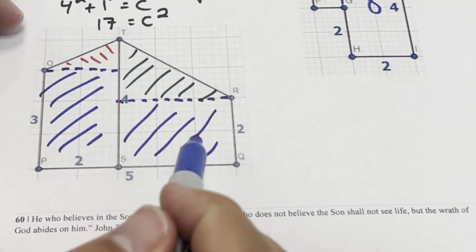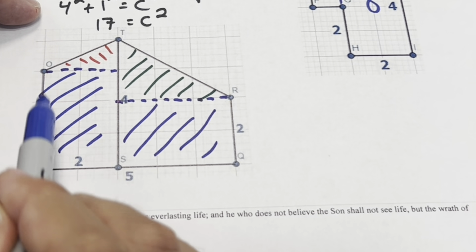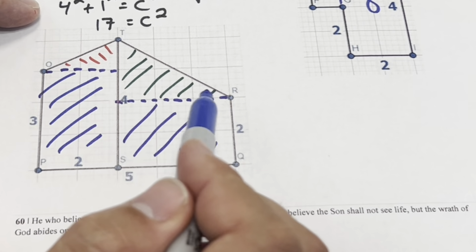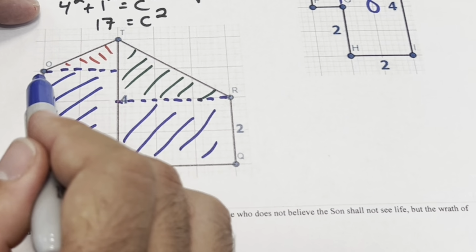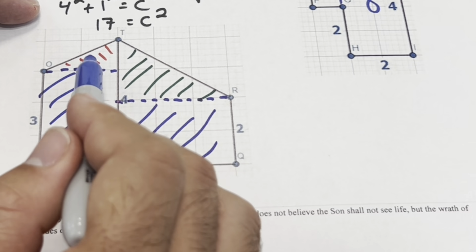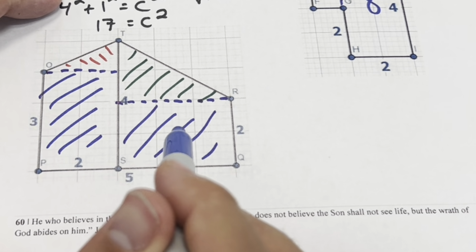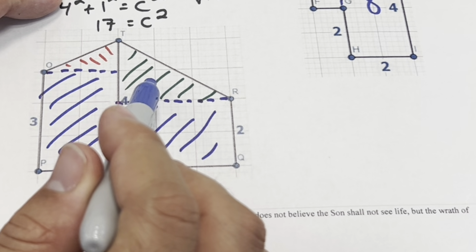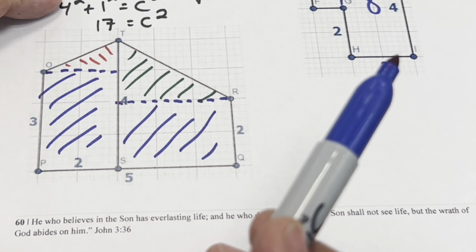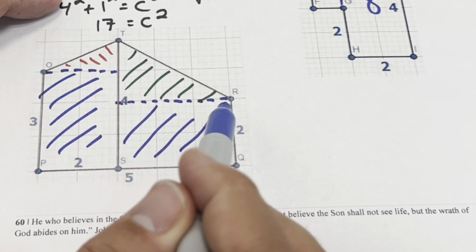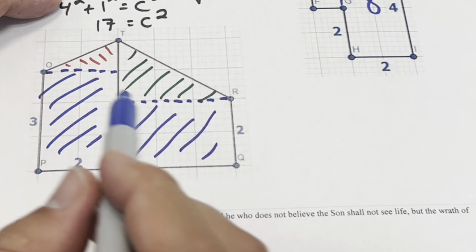Okay, so this one is 3 times 2, which is 6, this one is 2 times 3, which is 6. This one is 3 times 2 divided by 2, which is 3. And this one is 2 times 1 divided by 2, which is 1. So that will be the area. The area of this figure will be 6 plus 6 is 12, plus 3 is 15, plus 1 is 16. So 16 is the area of this.